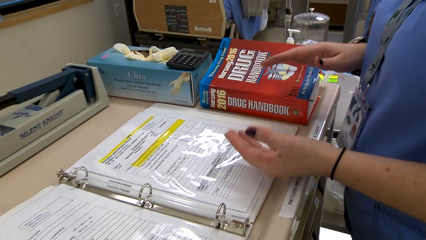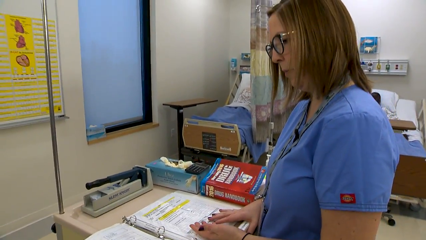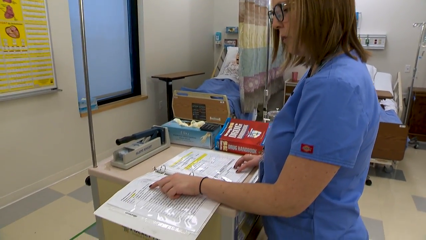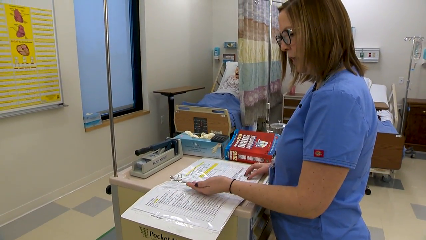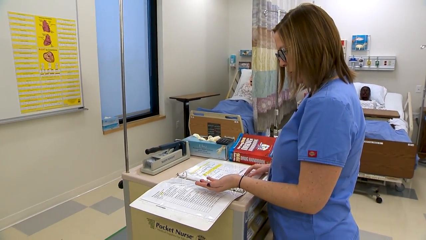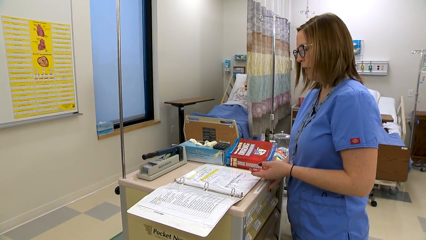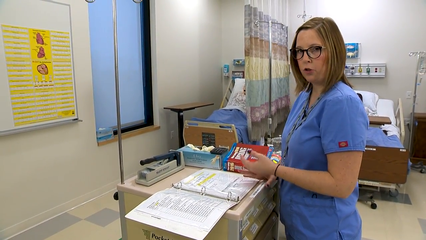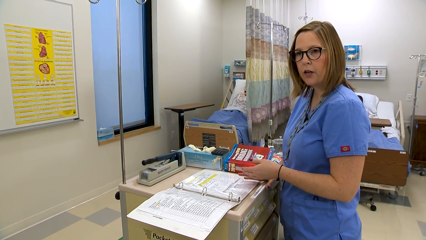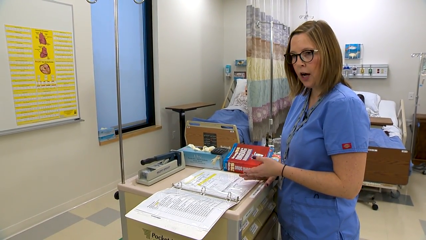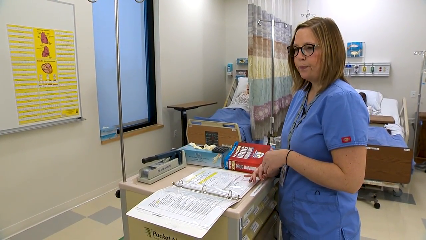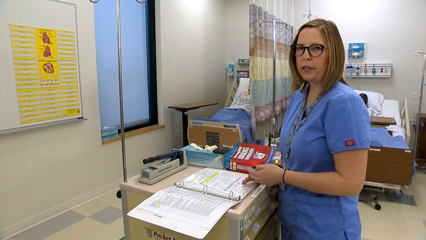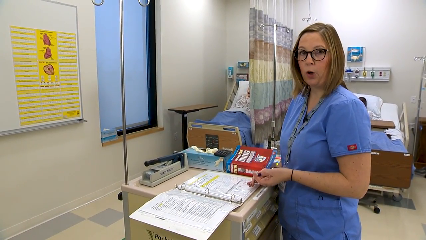Other things I need to consider is why the patient's getting the antibiotics. So it looks like he was admitted with acute appendicitis and a UTI. He had a surgical procedure. I also want to assess for any adverse effects such as an allergic reaction like a rash, anaphylactic shock, and I want to complete a proper assessment when I go into the room.